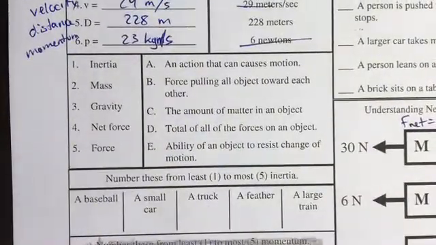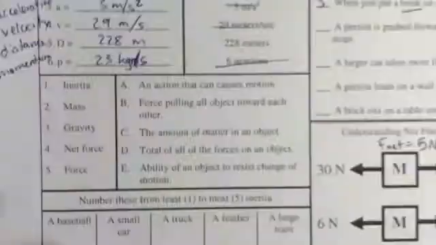Second section. Okay, inertia, mass, gravity, net force, and force. This one, I'll only do a few of them because you should be able to figure these out with the notes on the front side. The definitions are right there. You just have to find them. Okay?